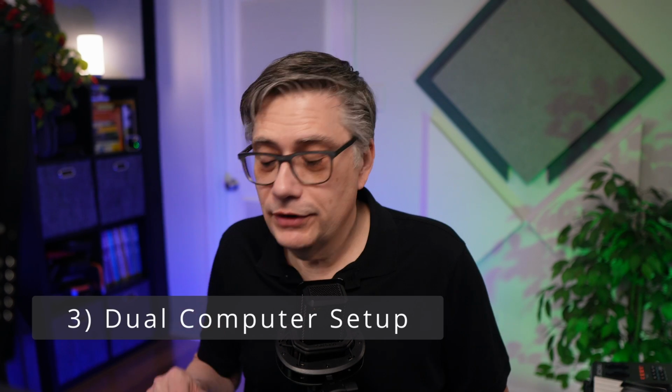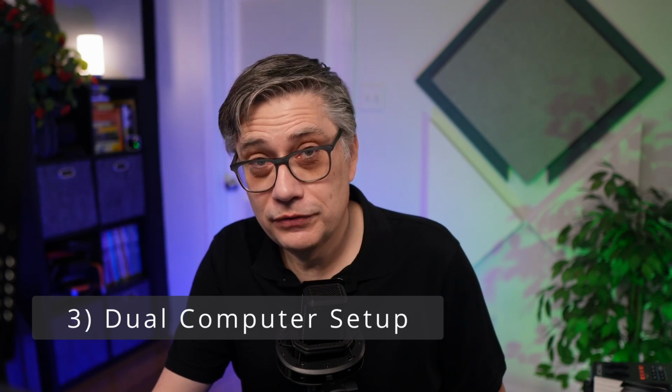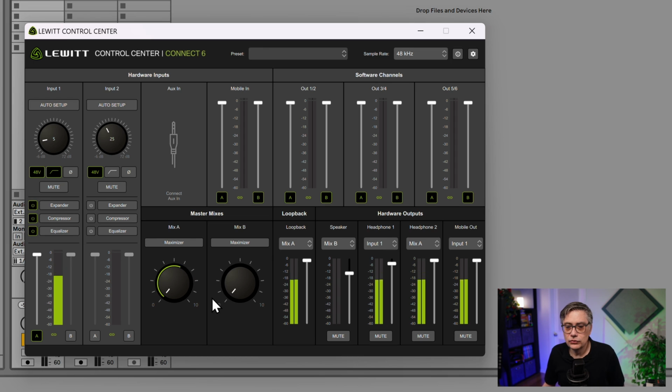The third reason why this is such a great unit is that it can serve as an audio interface for 2 computers simultaneously. So if you have a 2 computer setup, for example, for streaming, you can use this as one audio interface that serves both computers simultaneously. The way this is done is through a second USB connection that you can make with the Lewitt Connect 6, and this second USB connection is called the mobile in, because it's generally used for mobile input.